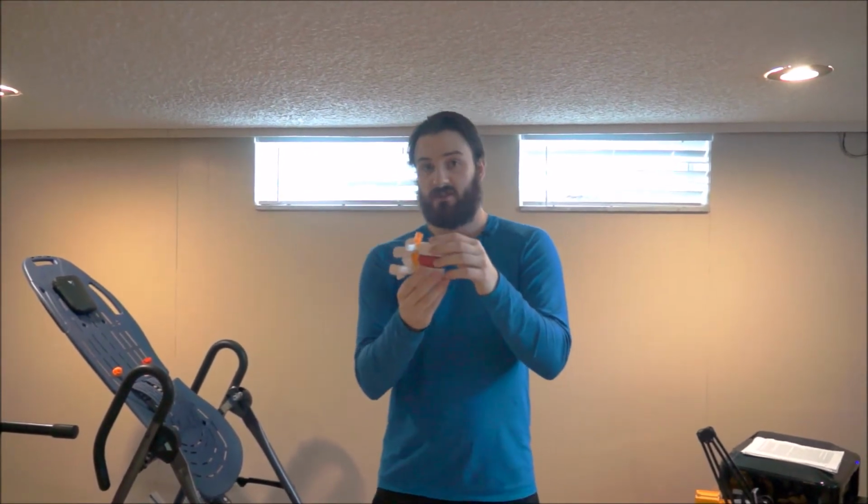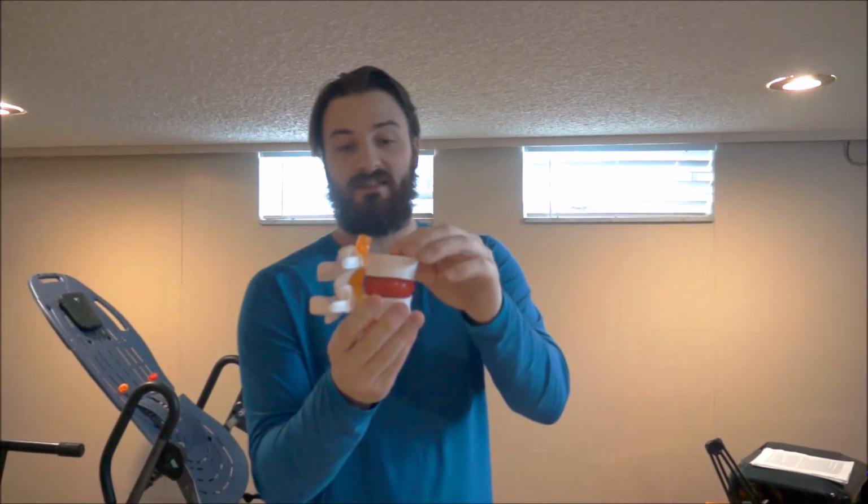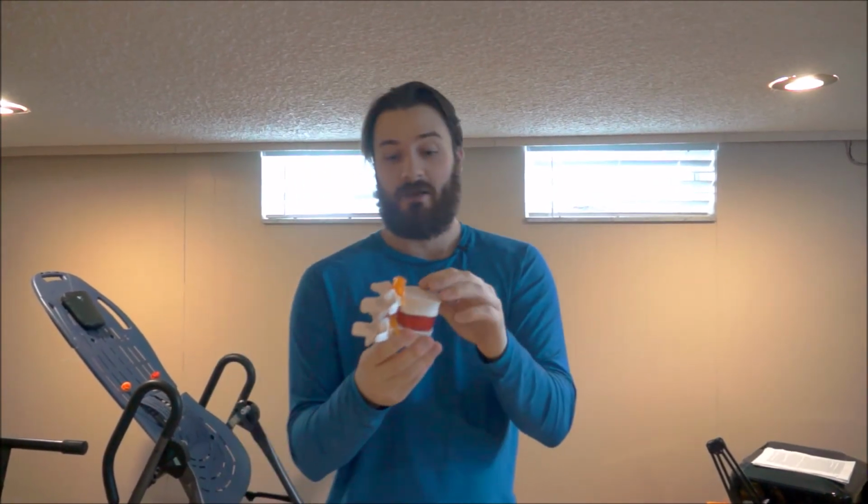So someone with degenerative changes, maybe they have some arthritic facet joints here at the back, maybe they have a loss of disc height, maybe a degenerative disc or a disc herniation. What that can trigger is different micro movements, maybe at the disc or maybe at the joints, and that may trigger one's pain.